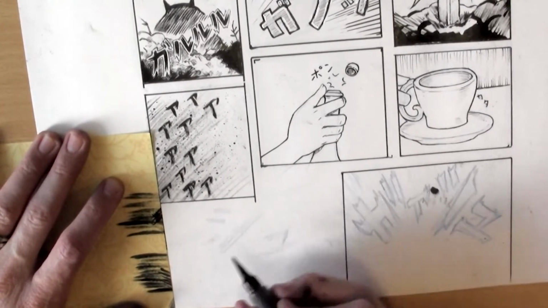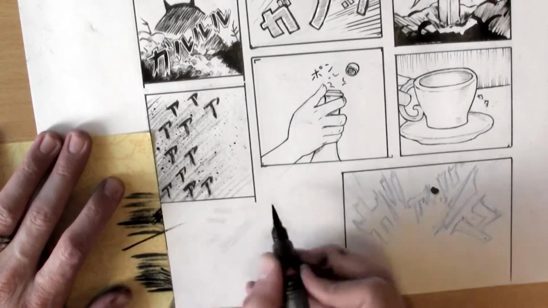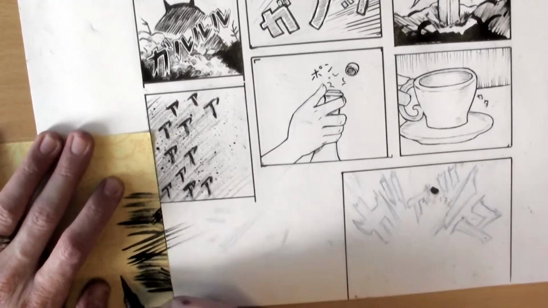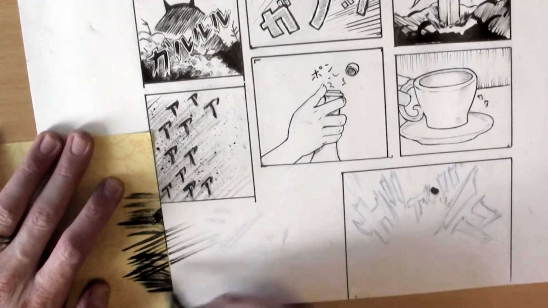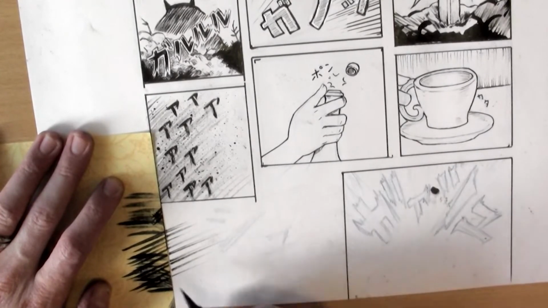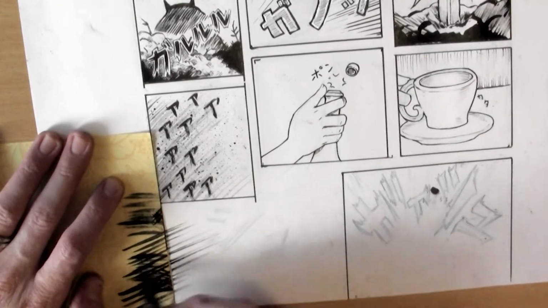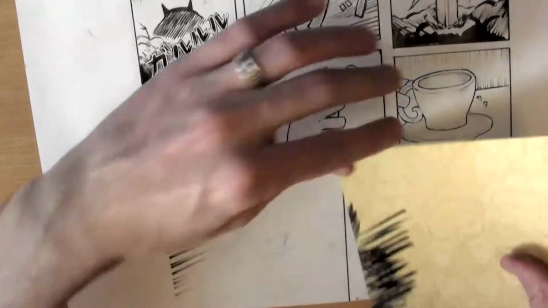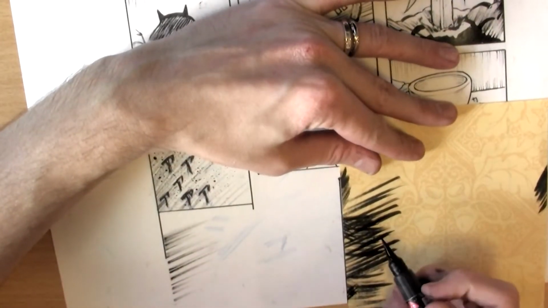You can use a brush as well, or anything. I'm going to go along here and give some action flavor to the background. For this shu, I'm going to be putting a shu here. That's the sound of something slashing, like a slash of a sword, or something like that. So let's put a shu on that side, and then add it to this side too.